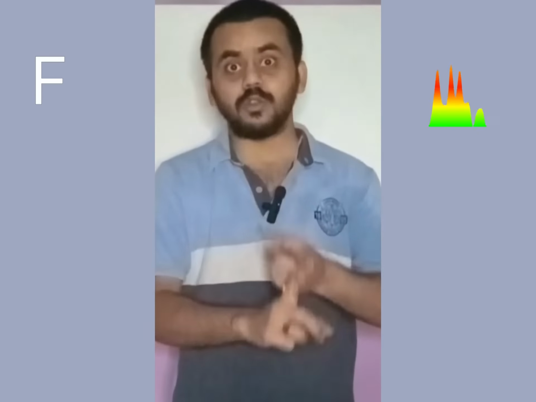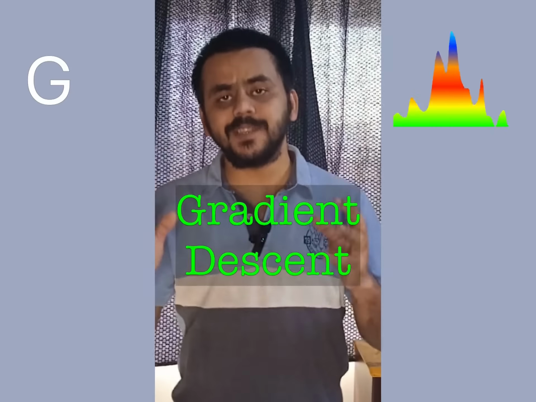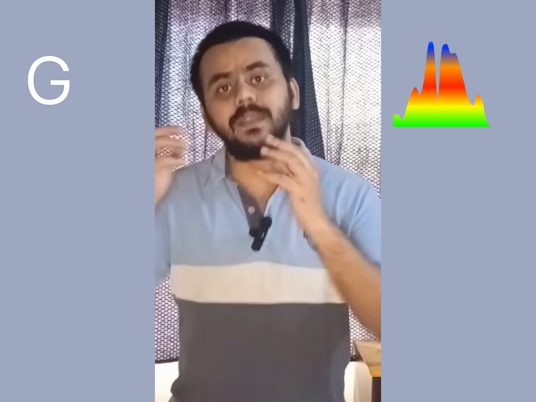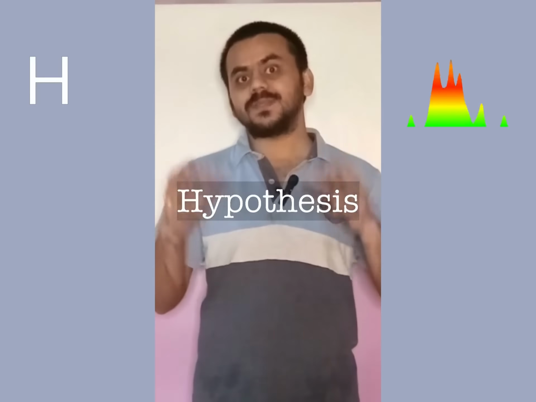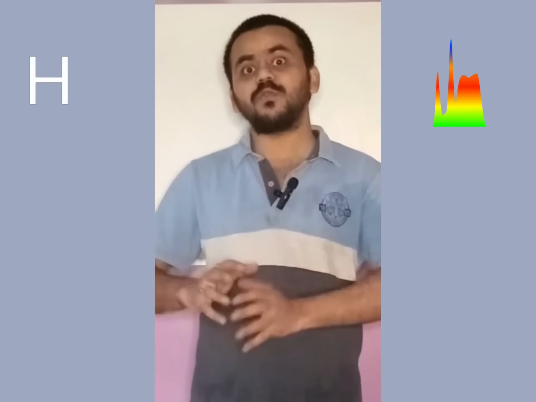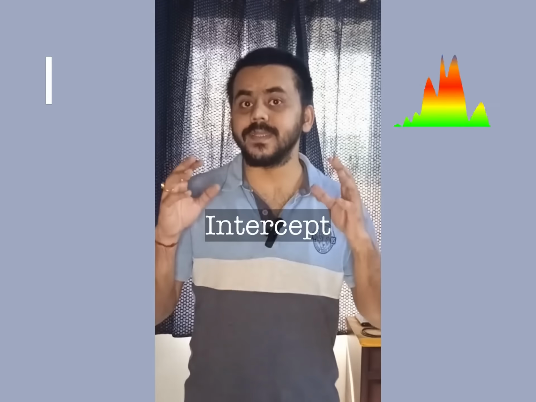F for feature. Call it feature, call it variable, call it input. All it means is what you feed into your data science models. G for gradient descent is a way to approximate global minima using local minimas, following an iterative approach. H for hypothesis testing. Using test statistic, you either reject the null hypothesis in the favor of alternate or fail to reject the null.